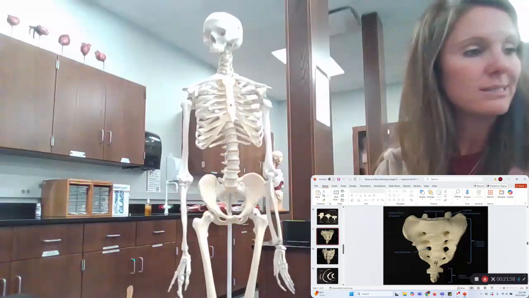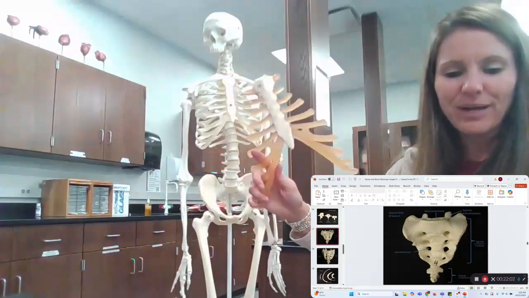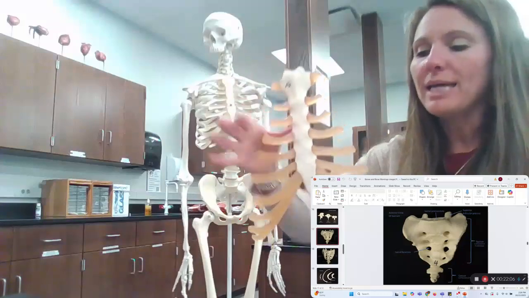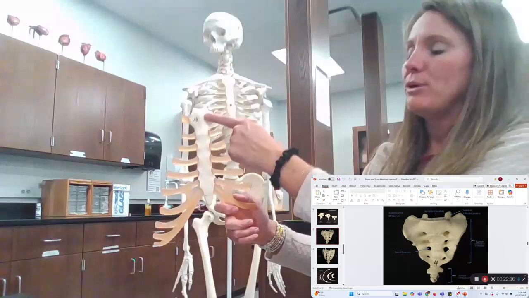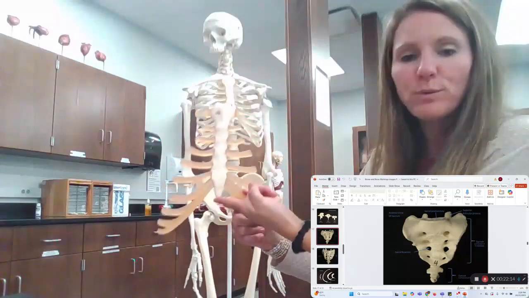Okay, so look with me at your sternum. I had a sternum. Where'd it go? Here it is. Okay, if you look right here, manubrium, body, xiphoid process. The whole bone is called the sternum. Manubrium, body, xiphoid process.